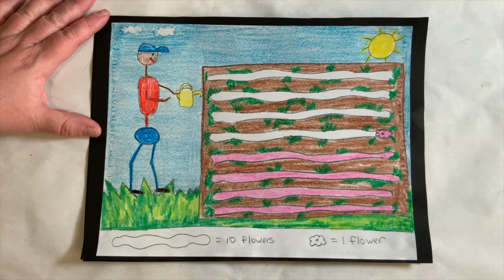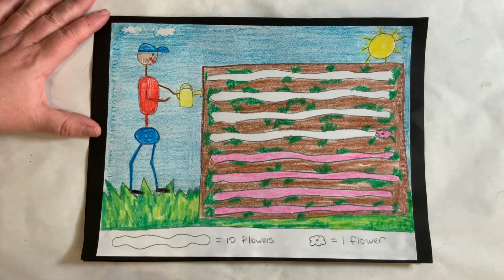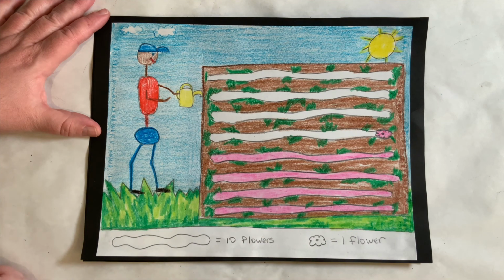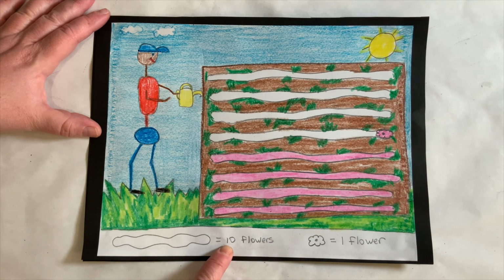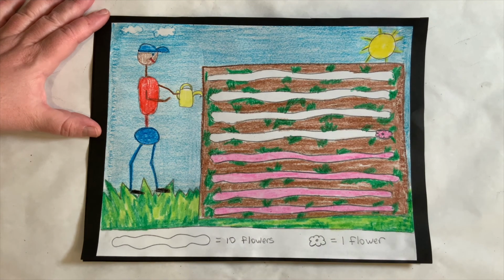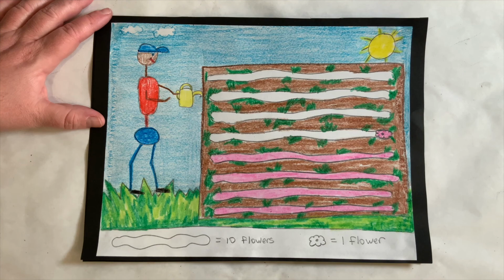Do I have a character in this narrative? Yes, there's Frederick. What's the setting? The garden. Good. And what's happening? What are the events? Frederick is watering his 39 white flowers and 41 pink flowers. And then at the bottom you will see the key where you showed the place value of 10 and 1. I think you did a great job, boys and girls, and I hope you have fun coloring the rest of your narrative.